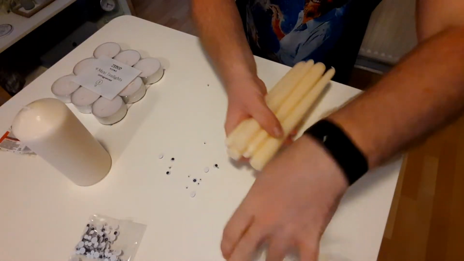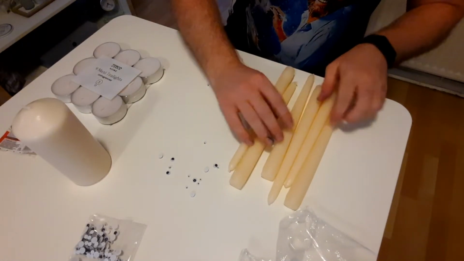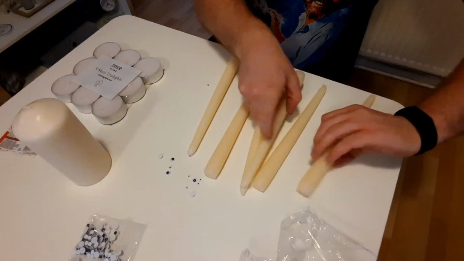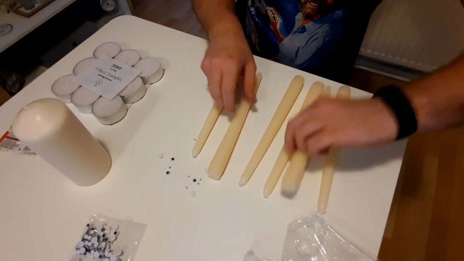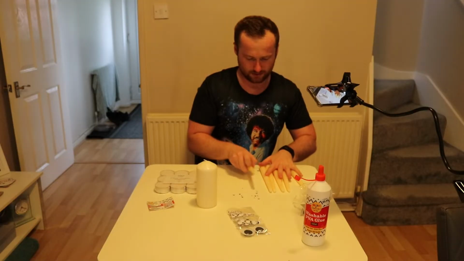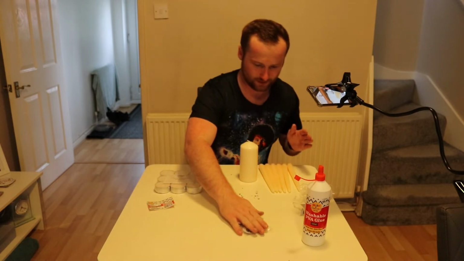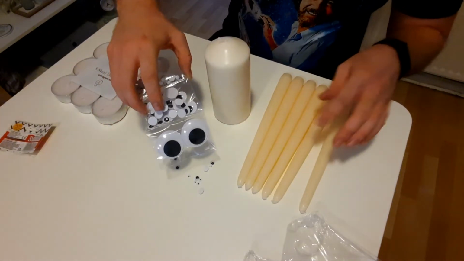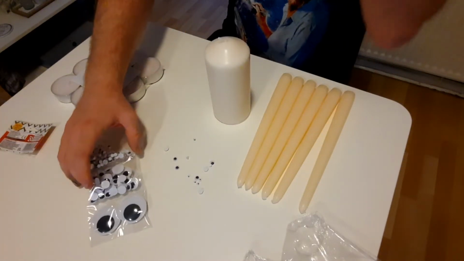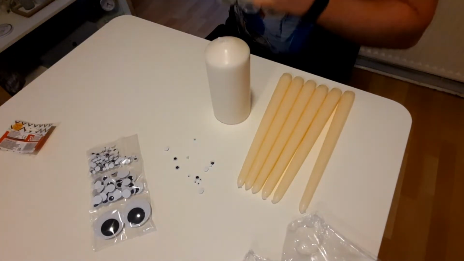Let's get those open. So plenty of those guys. So we do get them and get these all different sized eyes. We've got this guy. I think I'm going to put the really big ones on the really big candle. That makes sense to me. Get those open.